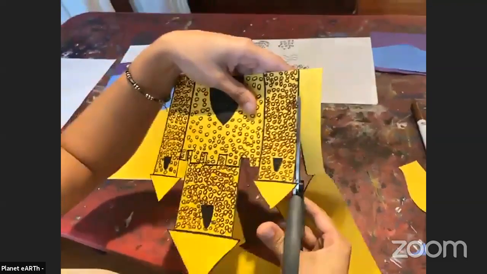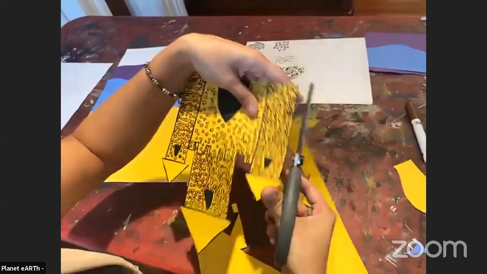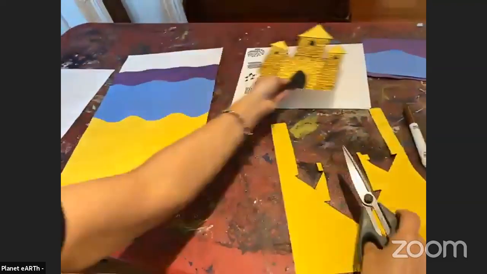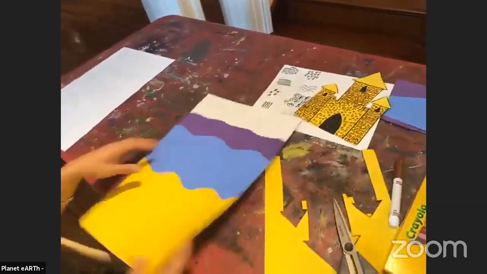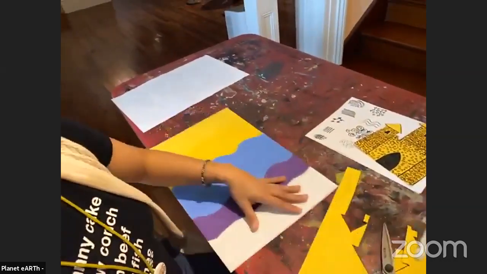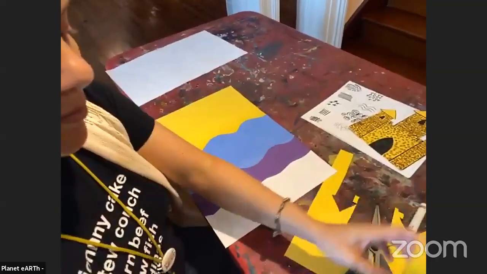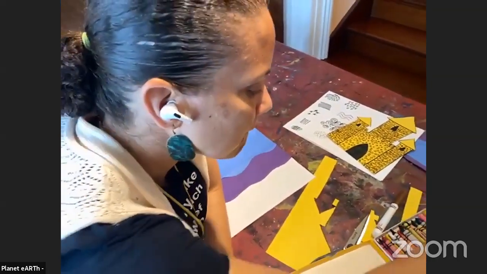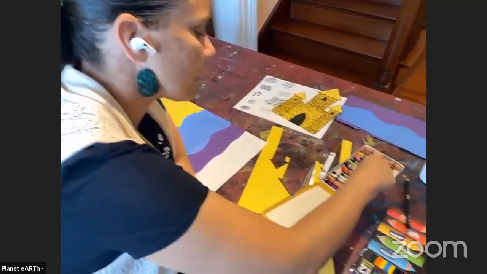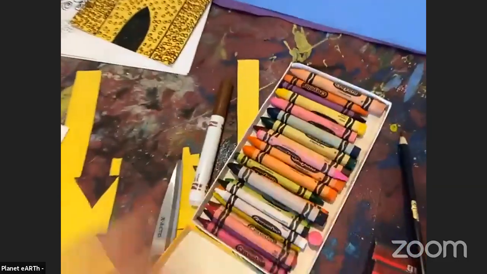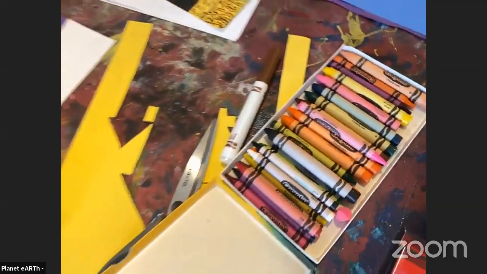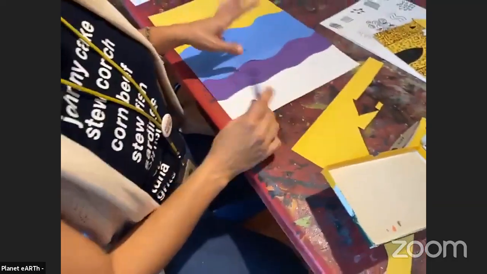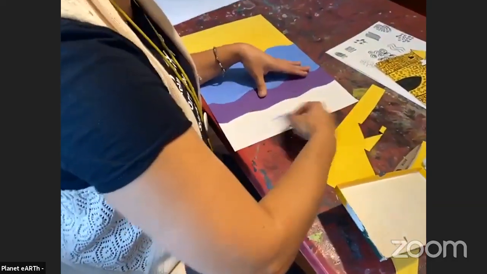All right, so once you've cut that out, just put that on the side for now. Now we're coming back to this. Now we need to color our sky. So you definitely need your crayon for this. Your sky is blue. If you want your sky to be pink, you can color it pink. If you want it to be orange, you can color it orange. Remember, you don't have to be realistic with this. I'm going to color it blue.